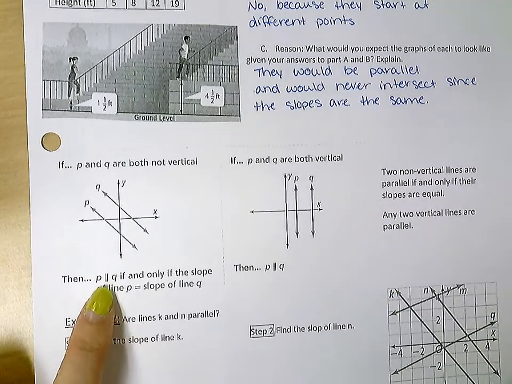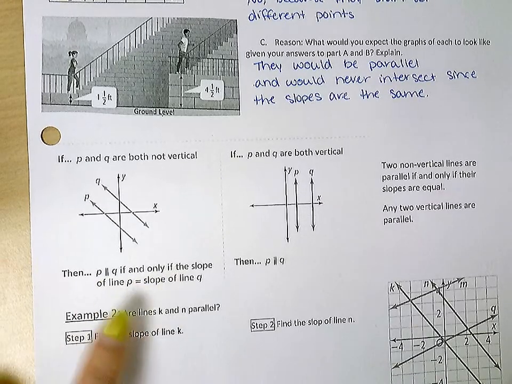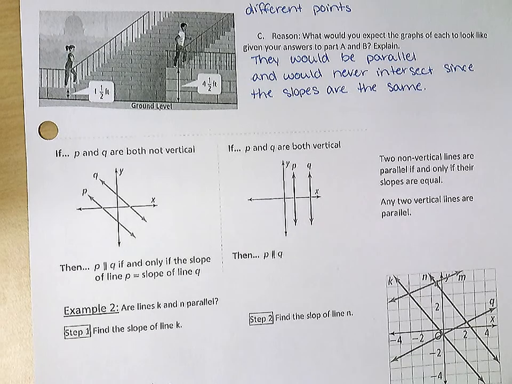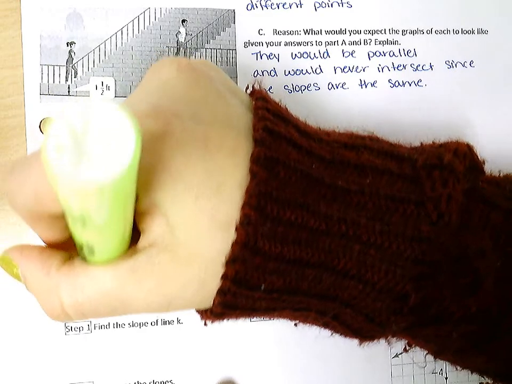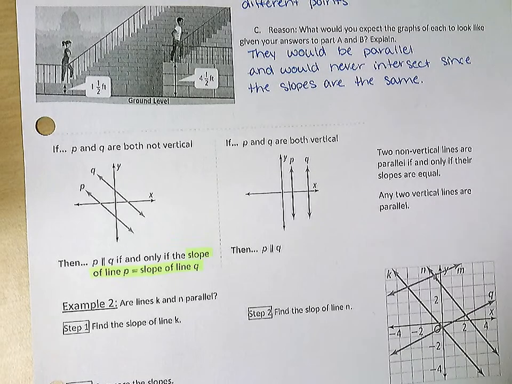Then P is parallel to Q if and only if the slope of line P is equal to the slope of line Q. So those slopes have to be equal to be parallel.